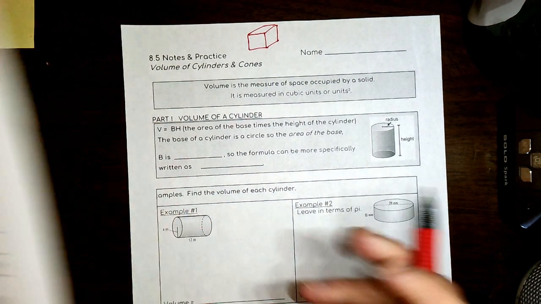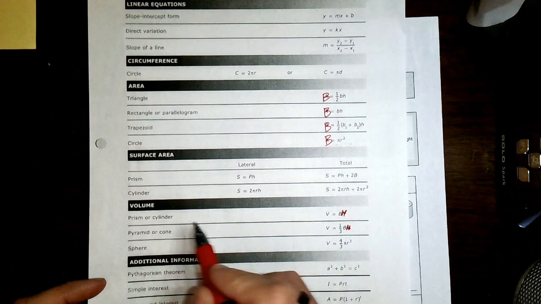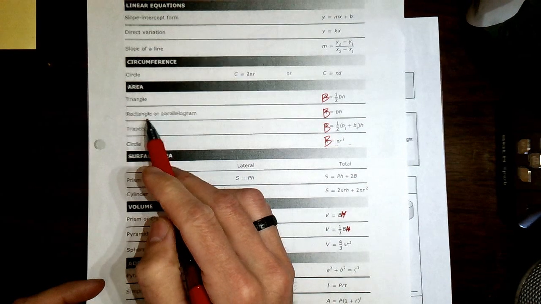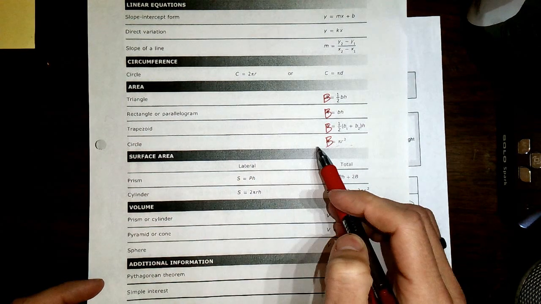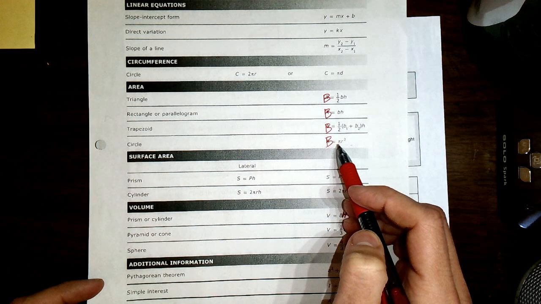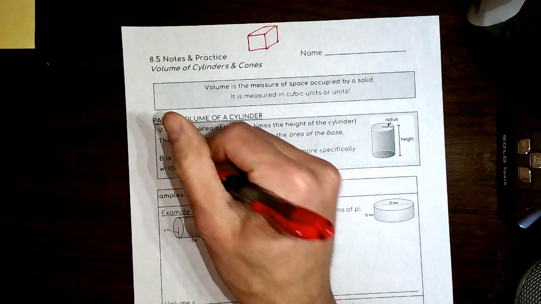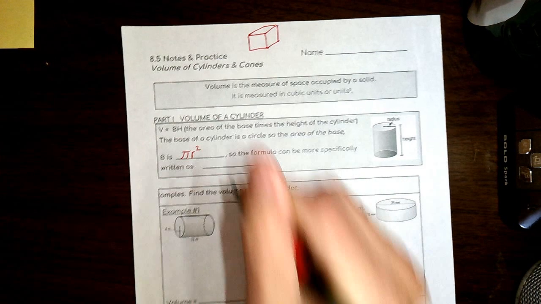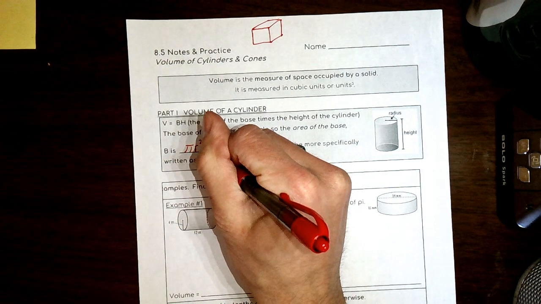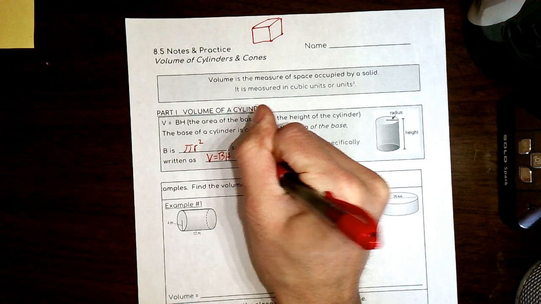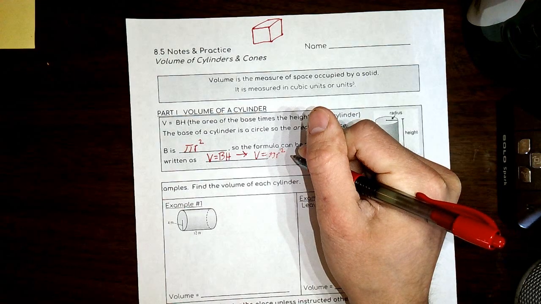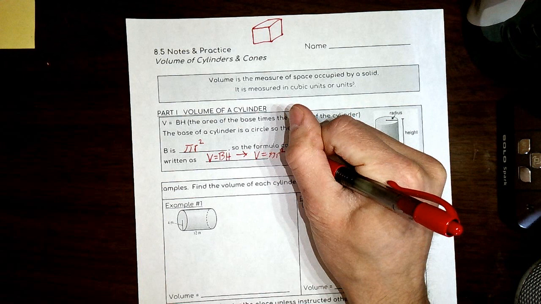Our area formulas on our formula sheet are capital B. So here's the formula we're looking at. Volume equals area of the base times height. Then we're going to go to circle, and we change our formula sheet to show that capital B is the same thing as area, and it's pi r squared. So B is pi r squared, pi times the radius squared. And so our formula V equals BH can really be rewritten as V equals pi r squared times the height.